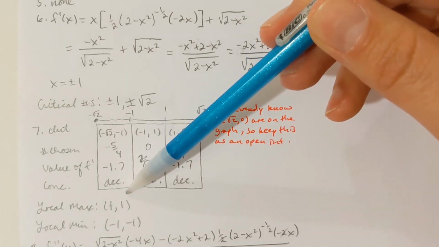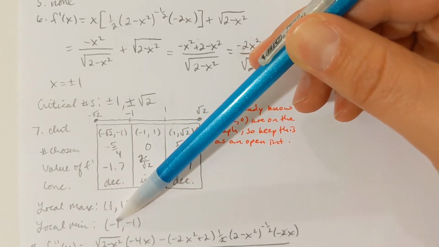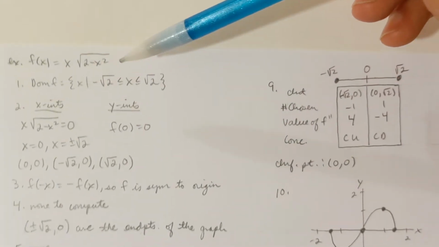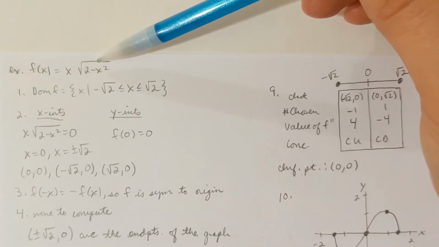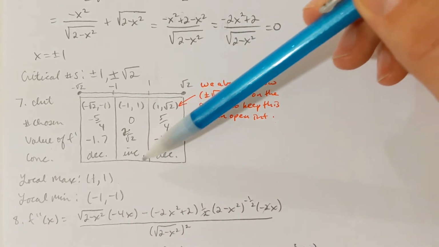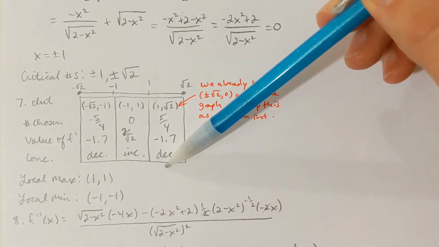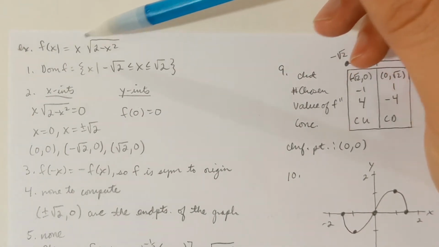Okay, we're decreasing and then increasing. That means that we're going to have a local min at x equal negative 1. And when x is negative 1, and you plug that into the function, you're going to have negative 1 times the square root of 1 is 1. Negative 1 times 1 is negative 1. Okay, and then we're increasing and then decreasing. That's going to produce a max at x equal 1. When x is 1 and you plug that into the function, 1 times 1 is 1.